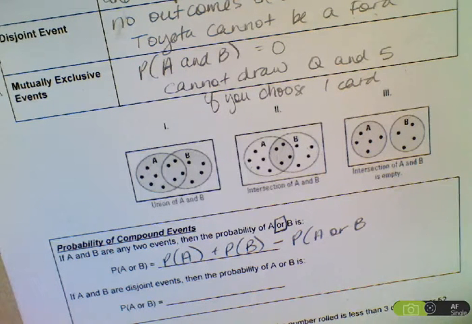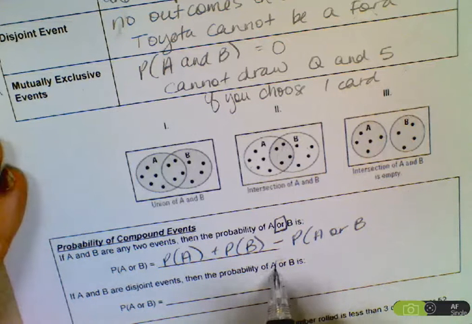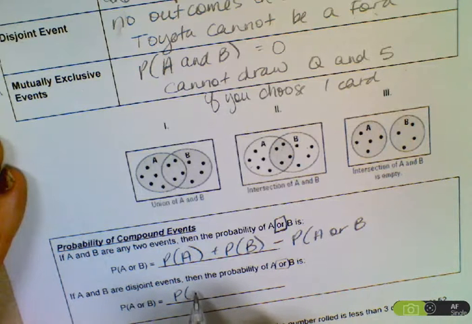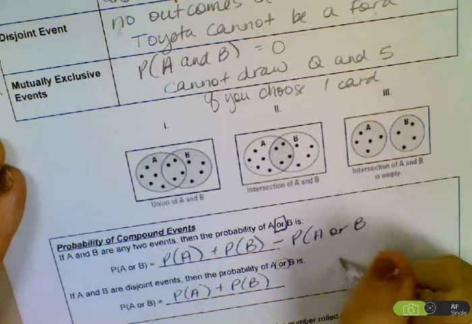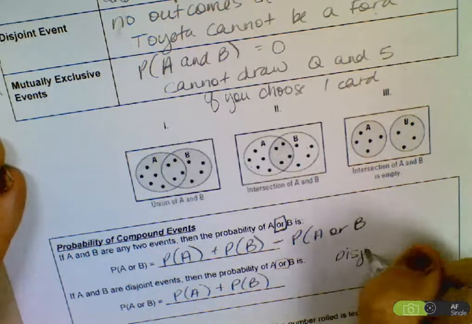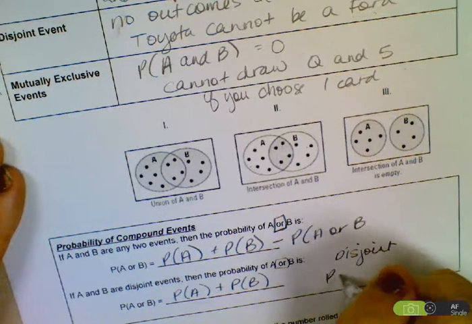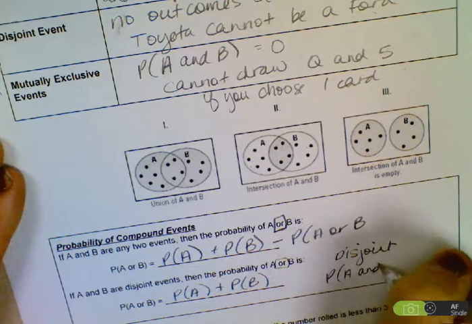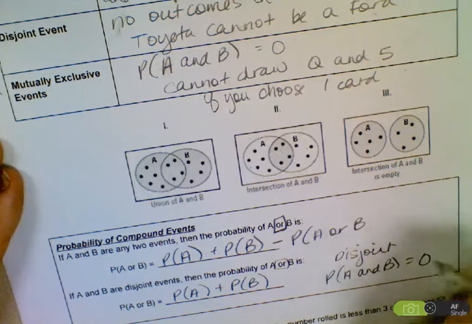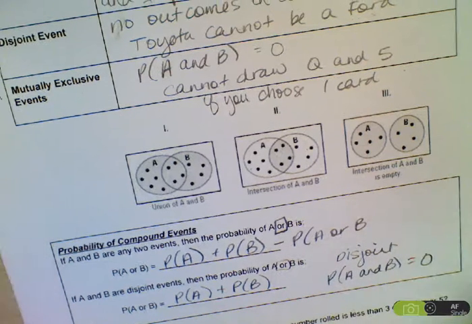If A and B are disjoint events, then the probability of A or B is the probability of A plus the probability of B. So let's go with the disjoint events also. Probability of A and B is 0. That can never happen when you have mutually exclusive or disjoint events.